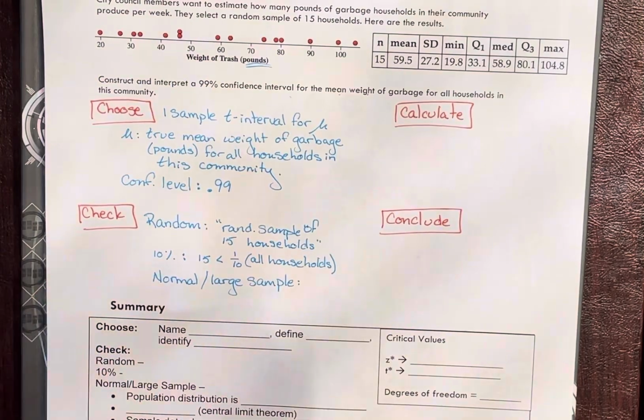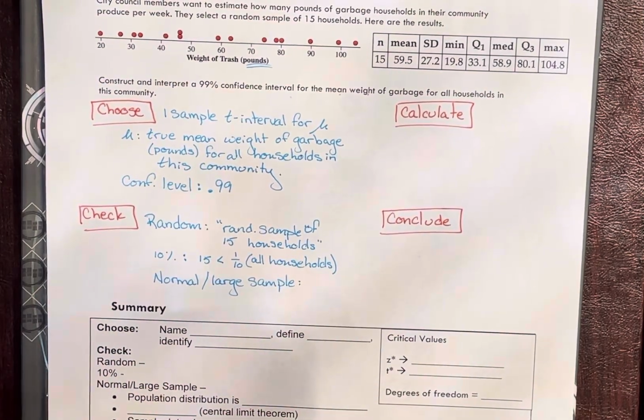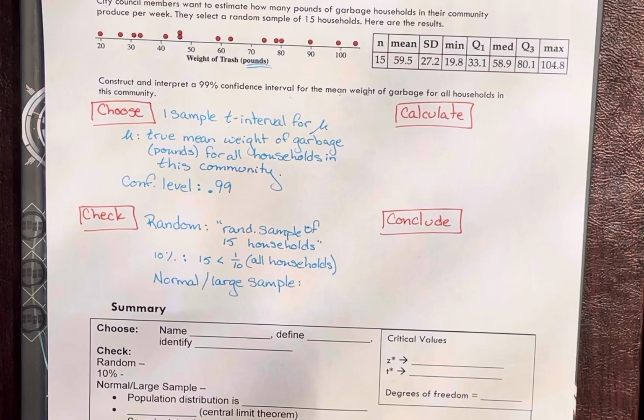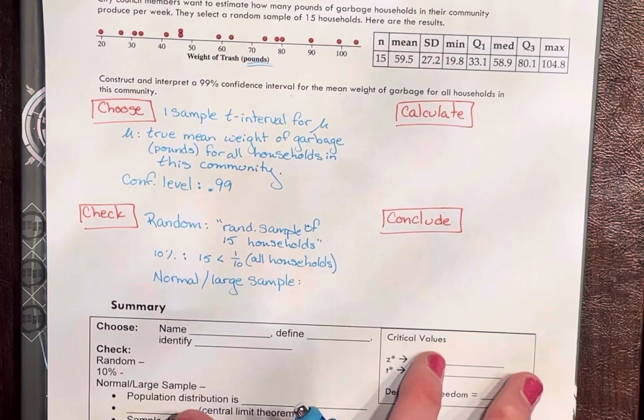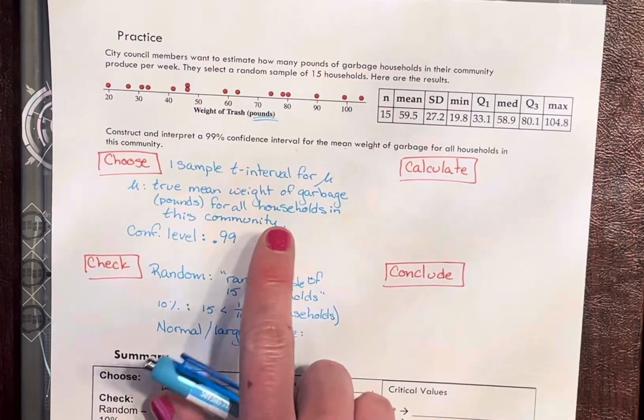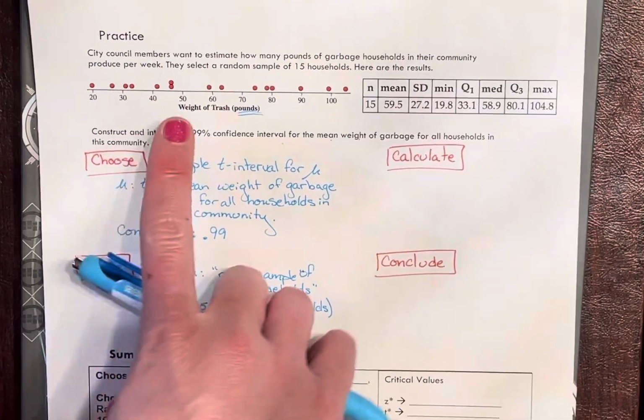Well, I don't know anything about the population, so I can't say that the population is normal. I don't have a large enough sample. 15 does not meet the central limit theorem. So this is where we get super fuzzy and we kind of blur the lines a little bit. If you don't know anything about the population and you don't have a large enough sample to meet the central limit theorem, we are going to go to the most wishy-washy way to meet this condition ever.